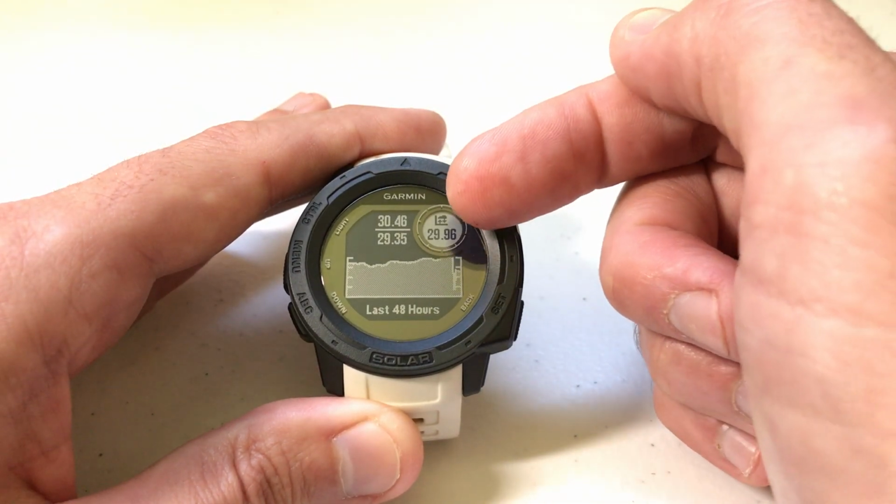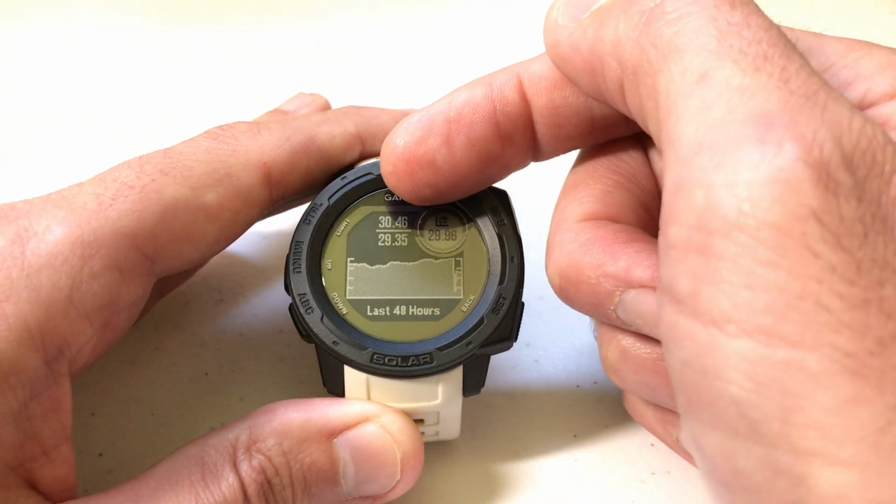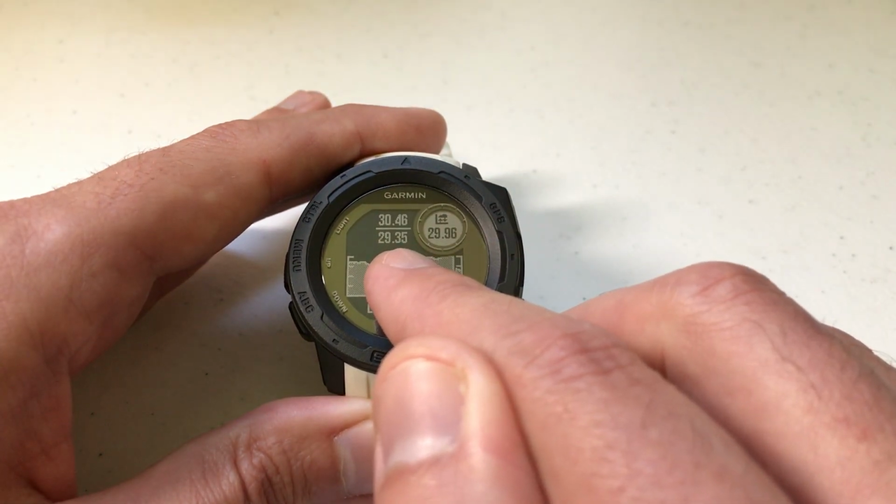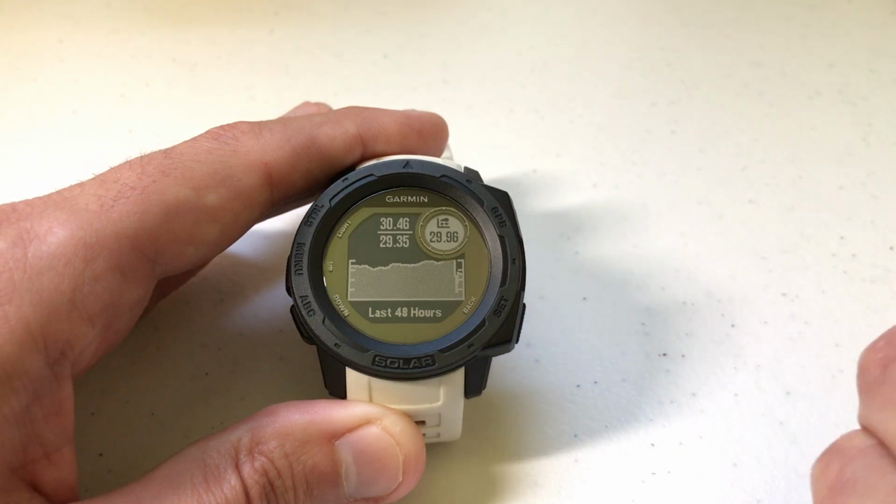Just FYI, this up here is showing you your current barometer reading, your high barometer reading over this time period, as well as your low barometer reading over this time period. That's how to change your plot area.